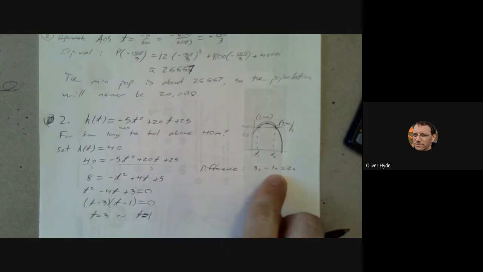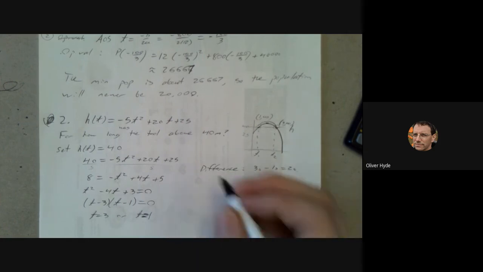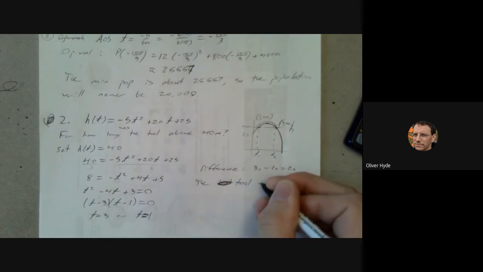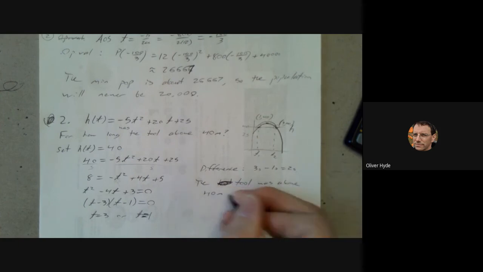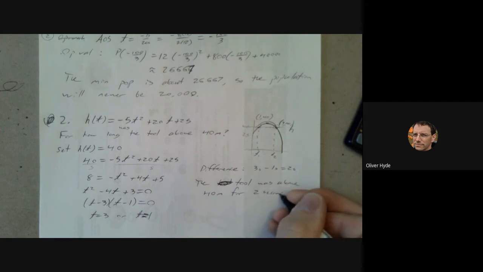Just tell me what you're calculating, show me the work as well, instead of jumping to your conclusion. And we'll say the tool was above 40 meters for 2 seconds. And we're done.